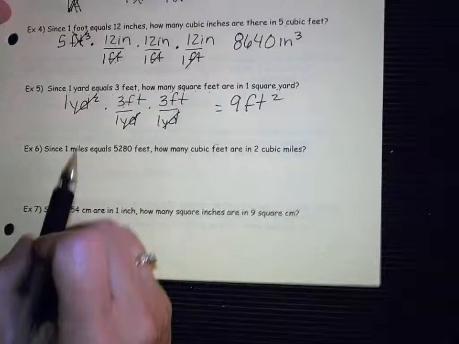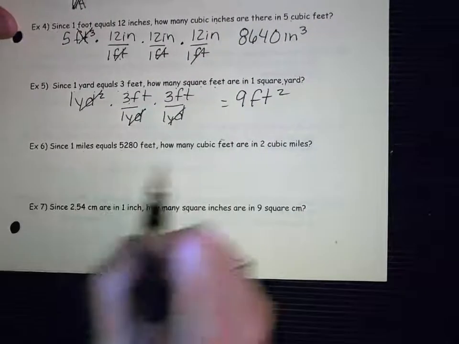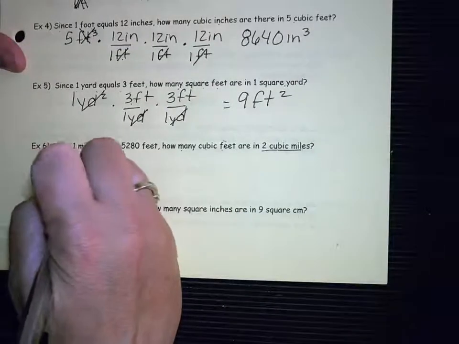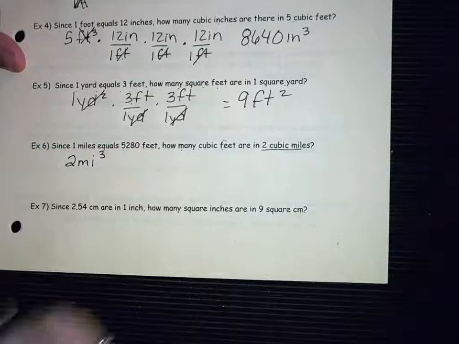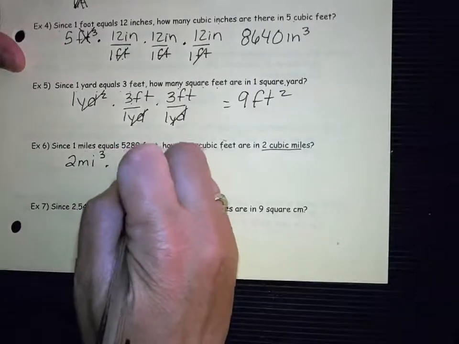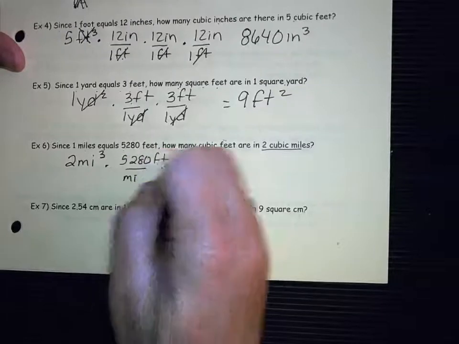Example 6. 1 mile equals 5,280 feet. How many cubic feet are in 2 cubic miles? So 2 miles cubed. So we have 5,280 feet in a mile.